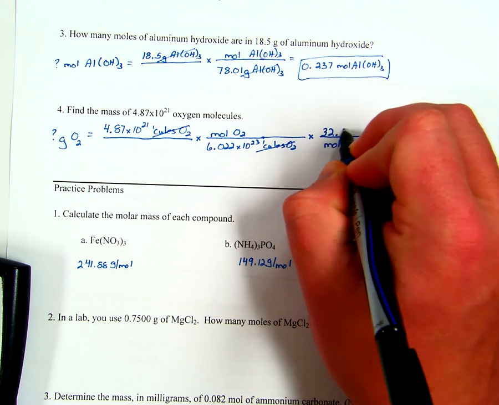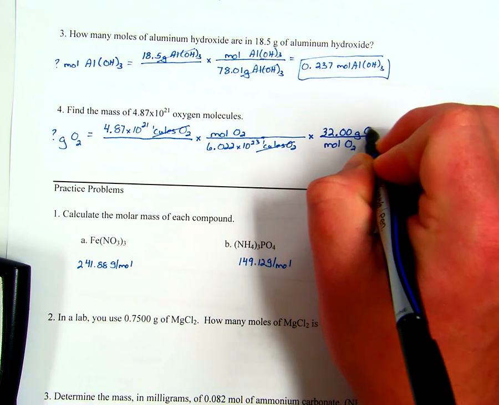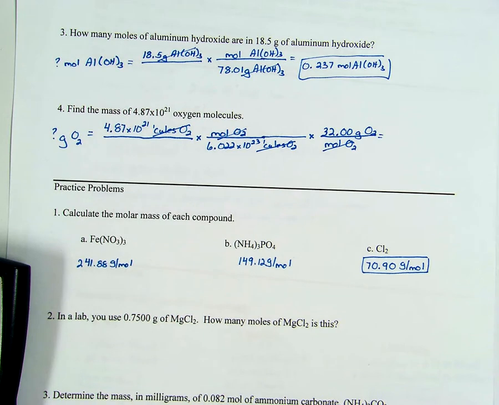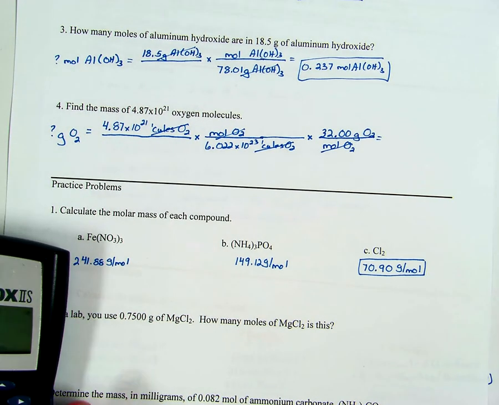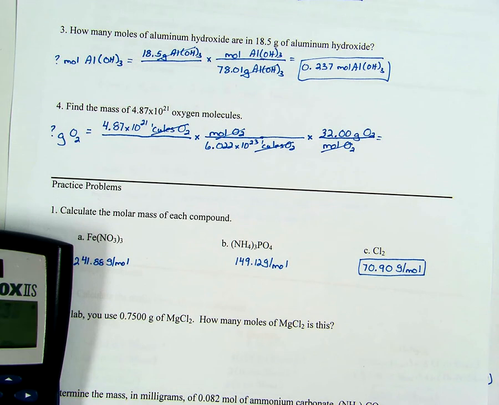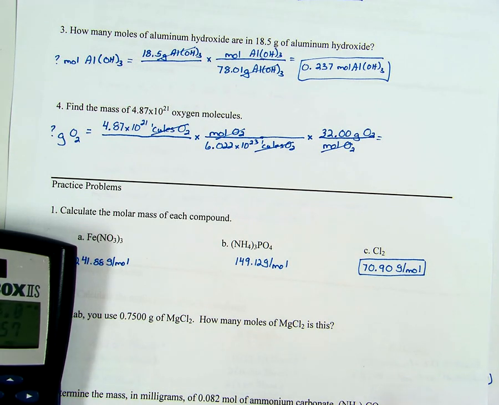So now it's just a matter of plugging it into our calculator. 4.87 times 10 to the 21st divided by 6.022 times 10 to the 23rd times 32. And looks like we're going to get 3 sig figs. I get 0.259 grams of O2.